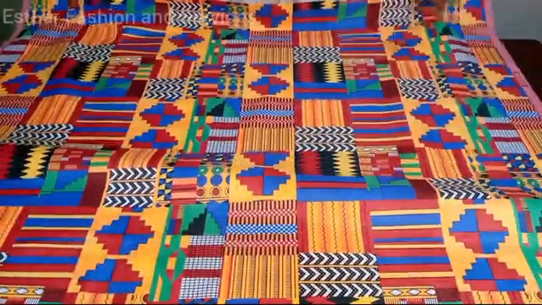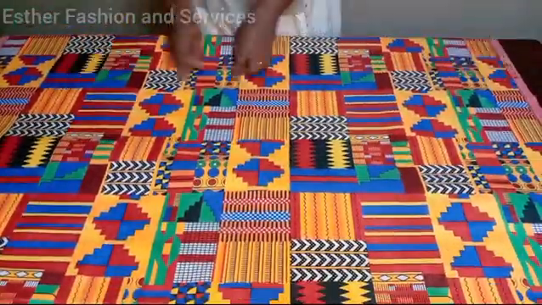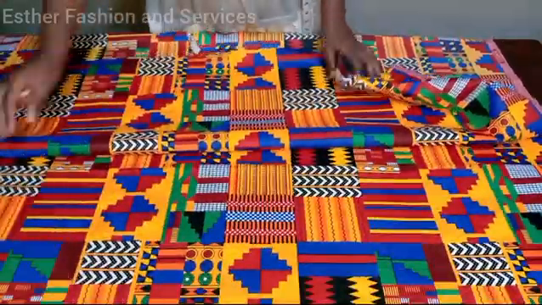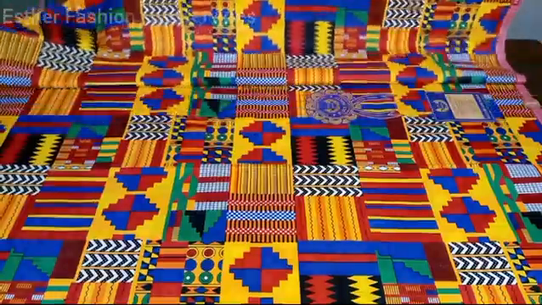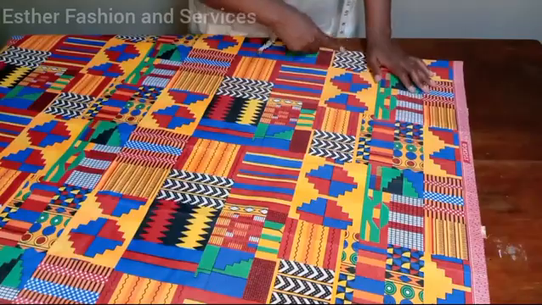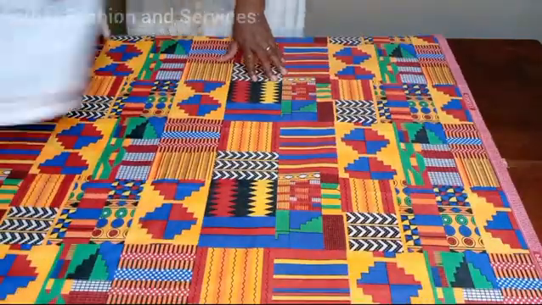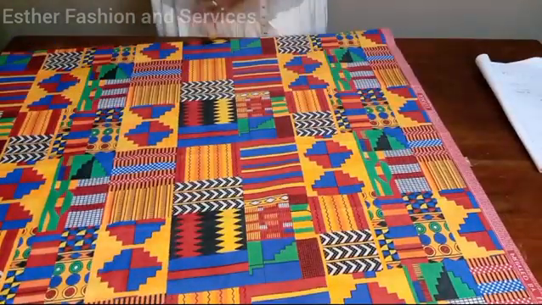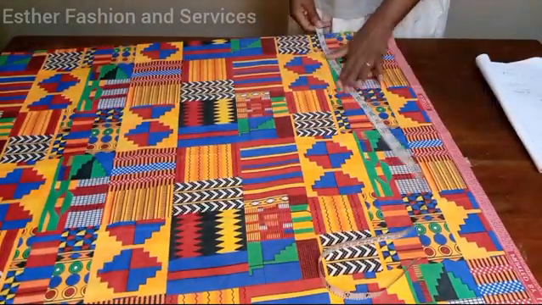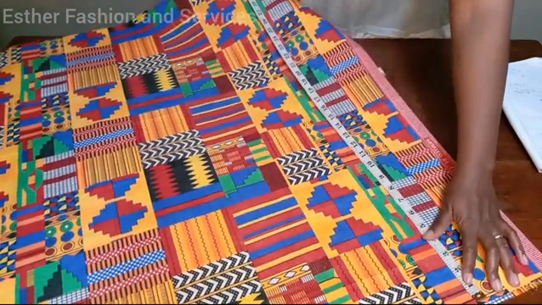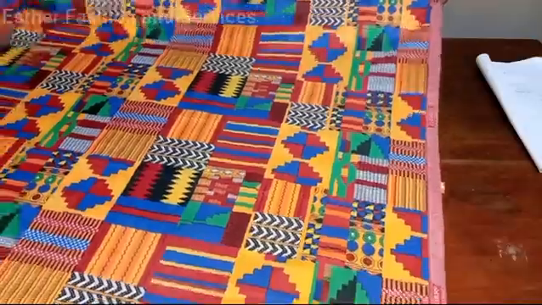Okay, this is the fabric I will be using, and the length is 45 inches. The fabric is folded into two. After folding into two, now you need to measure the width of the fabric, which is 34 inches. Remember, the front is 34 inches, so the width is 34 inches. I'm going to measure here 34 inches, which is the skirt length for the front.